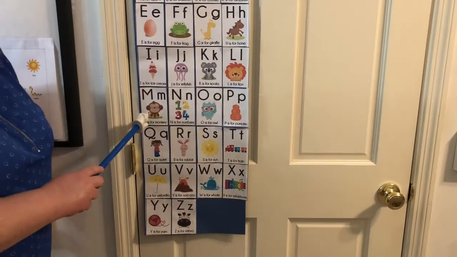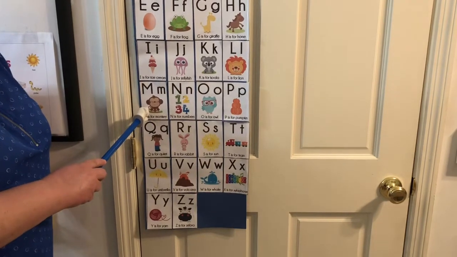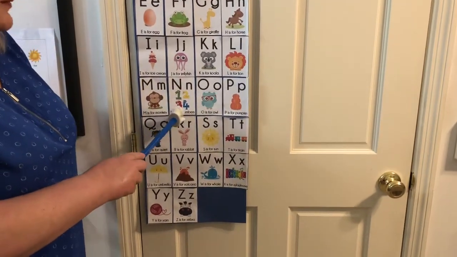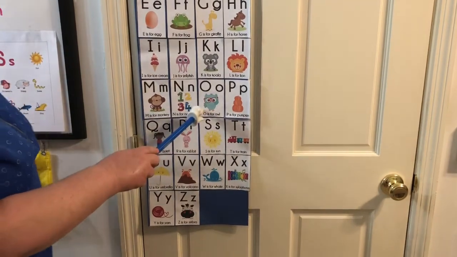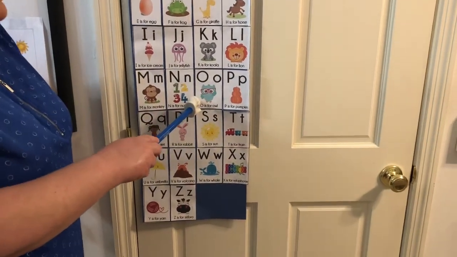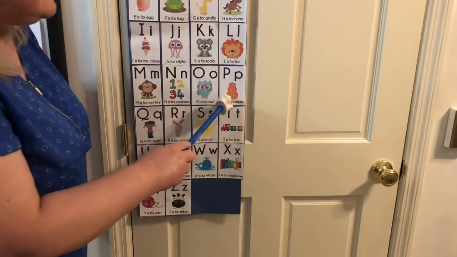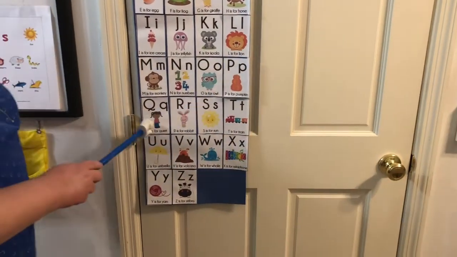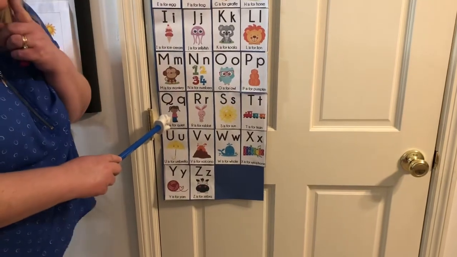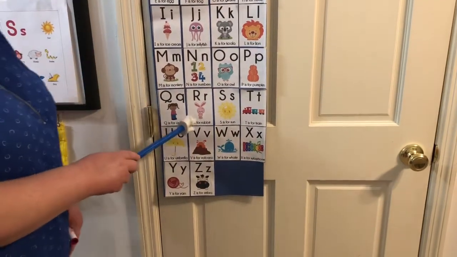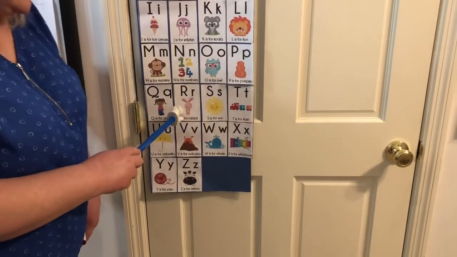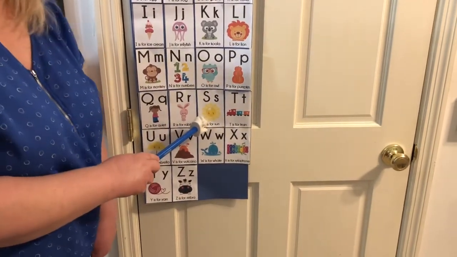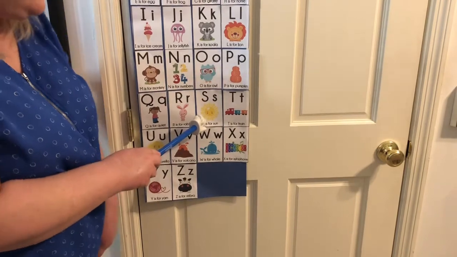M says M like Magnus and Madison. N says N like numbers. O says ah. P says p. Q says qu like quiet. R says r like rabbit. S says s like Skylar.